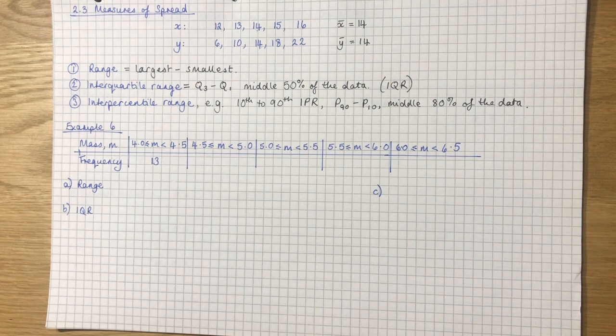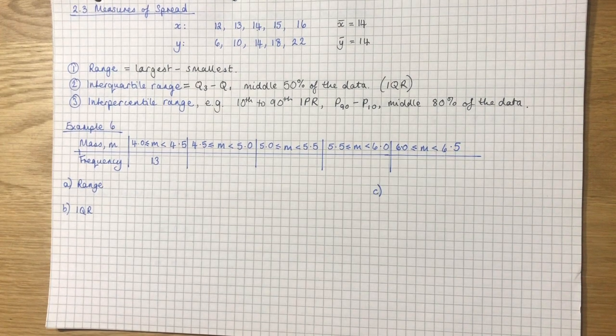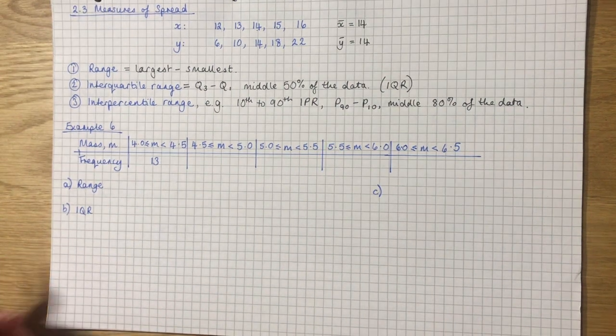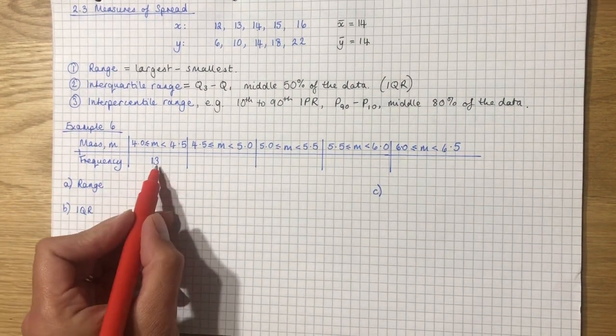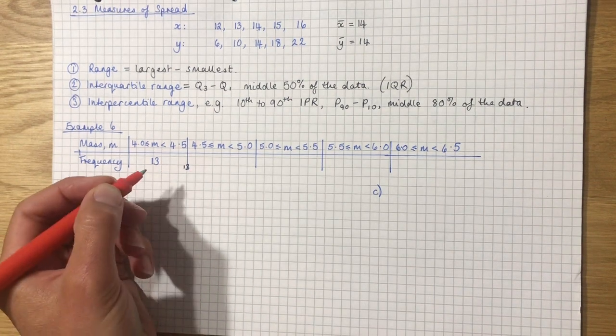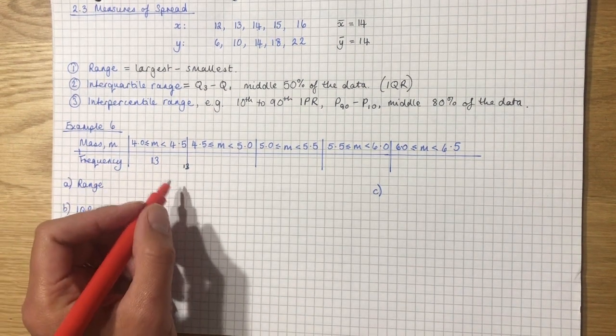So let's have a look at example 6. In example 6 we have a table showing the masses in tonnes of 120 African bush elephants. So let's fill in our frequencies here. We've got 13, and I'm going to keep a cumulative frequency as we go along because it's going to come in useful in a moment when we have to interpolate.